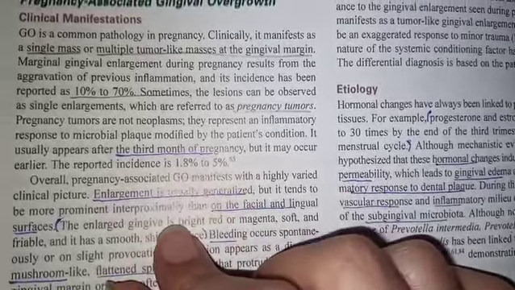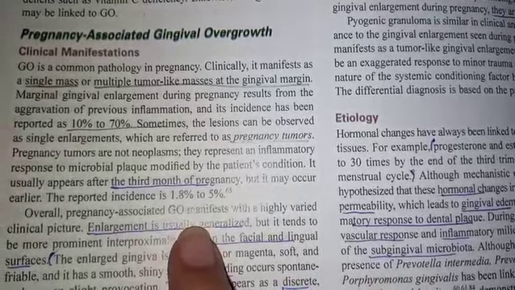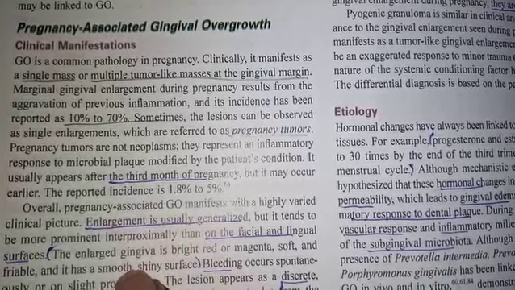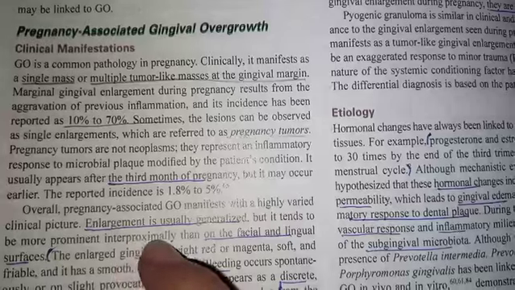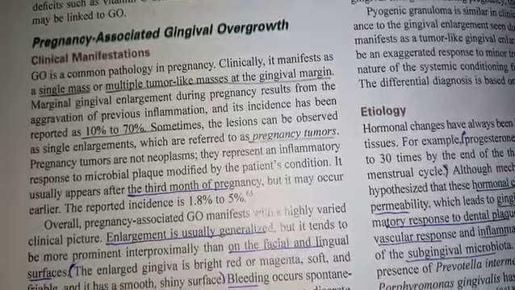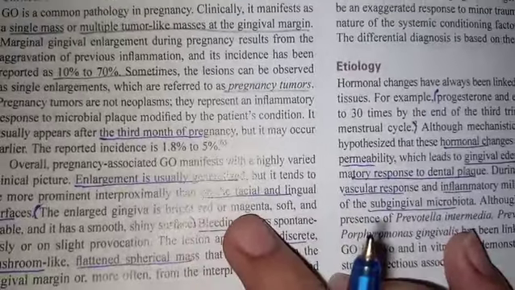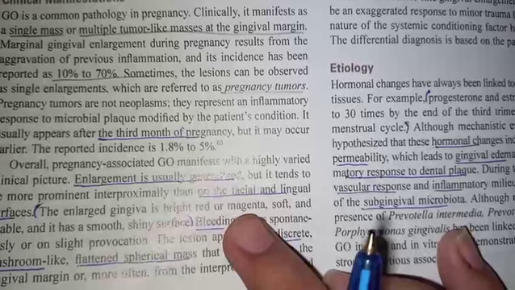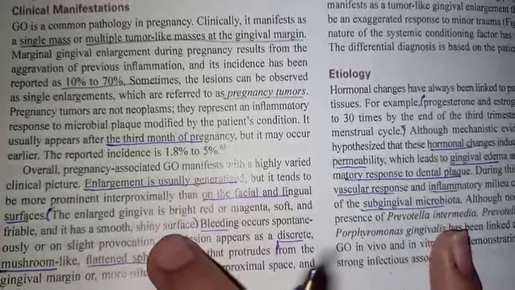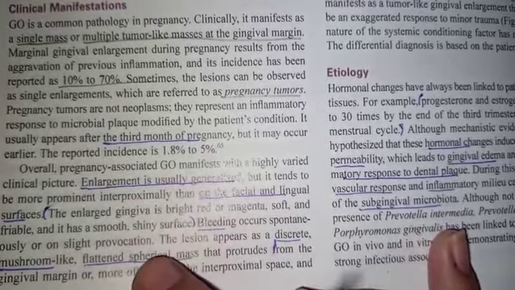Then the enlargement can be generalized and can also be localized. Don't forget, it is more prominent interproximally, on the facial and lingual surfaces. The enlarged gingiva is red, magenta, soft, friable, with a shiny and smooth surface because of the inflammation. Bleeding can occur on slight provocation.